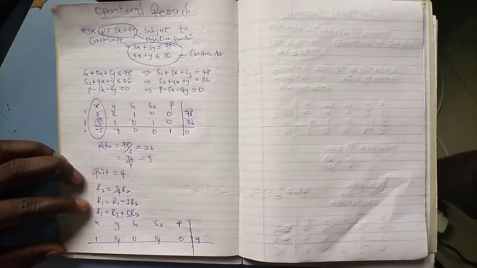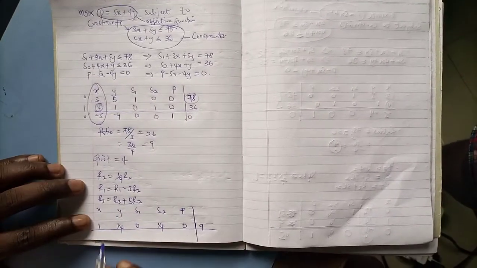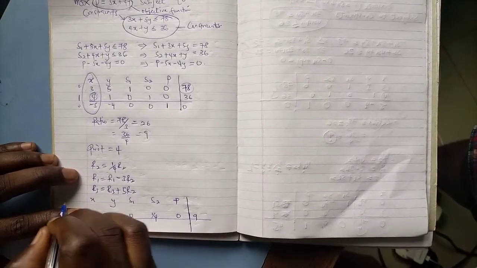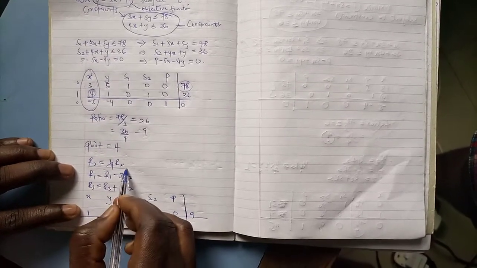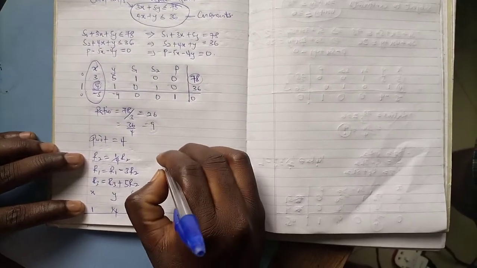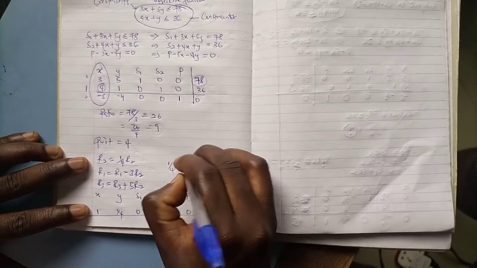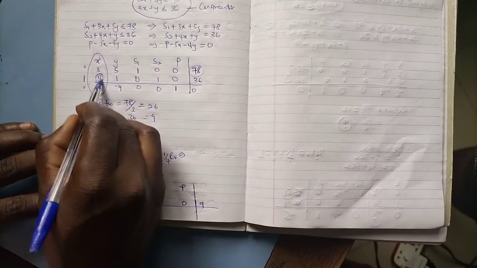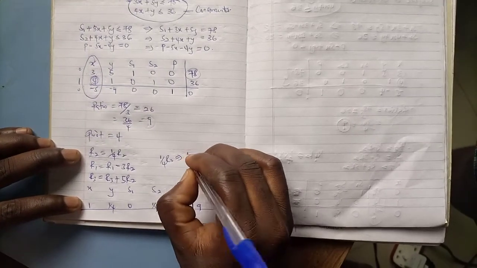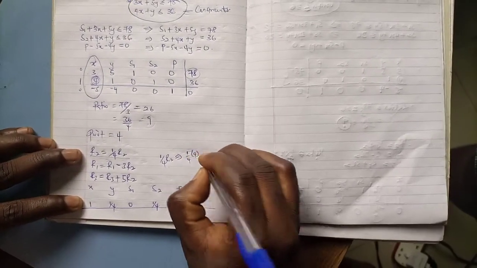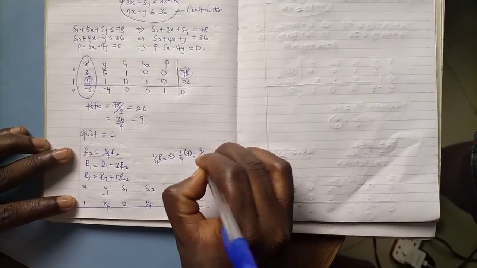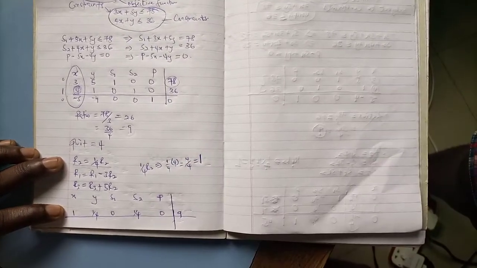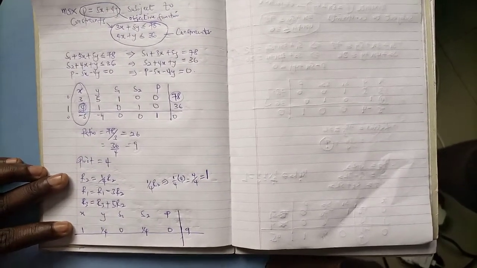What actually occurred here is that, some will not understand what I'm doing, but when I take the equation I've gotten here, my R2, which is equal to 1 over 4 R2, it implies that when I take this 4 here, it is going to be 1 over 4 times 4, which is equal to 4 over 4, which will give me a 1. Yes, I know you are with me, so let's go.